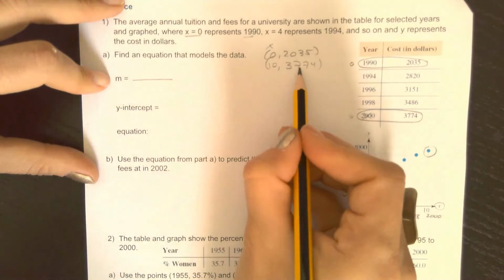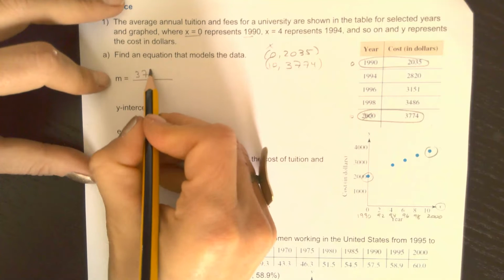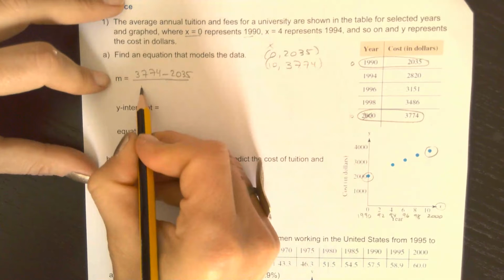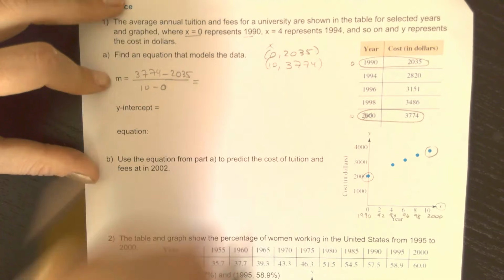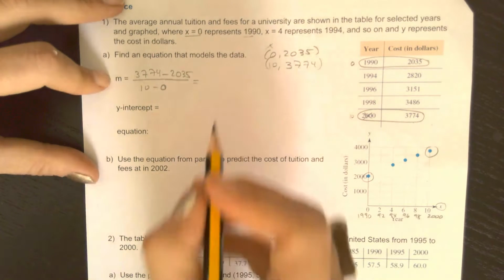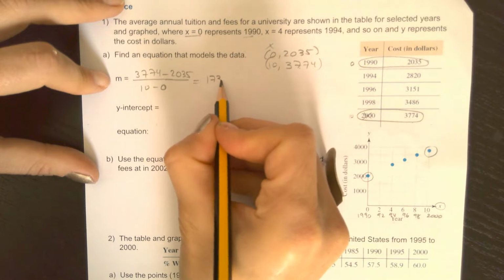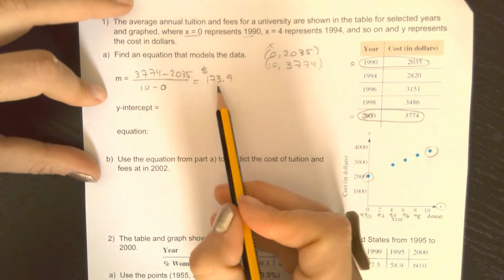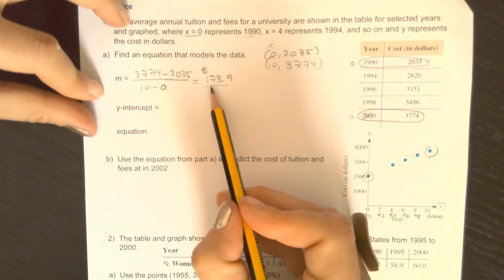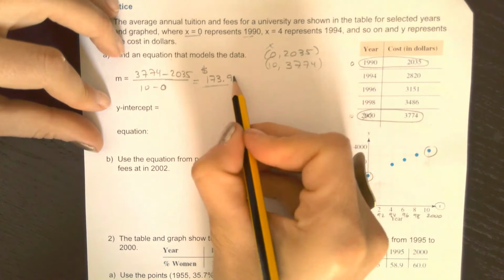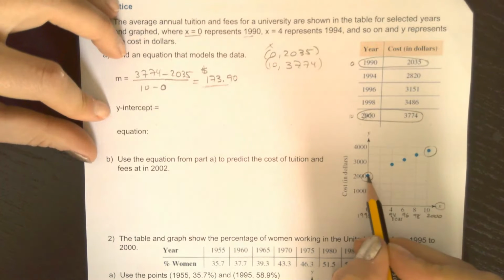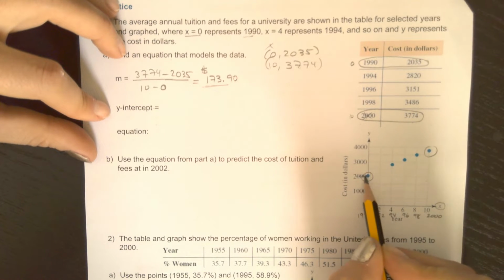Now I'm going to subtract the y's and subtract the x's. If I put that in my calculator, it comes out to 173.9. That means approximately every year, the tuition goes up $173. My y-intercept here is at about 2,000, but is it exactly 2,000?